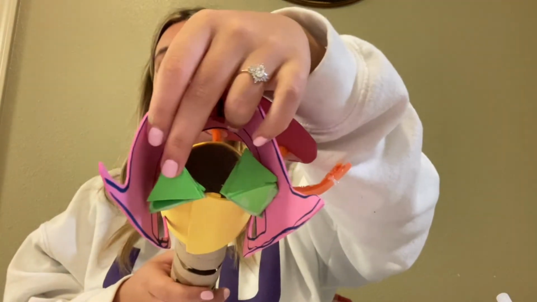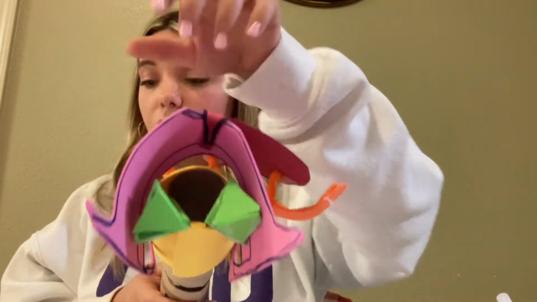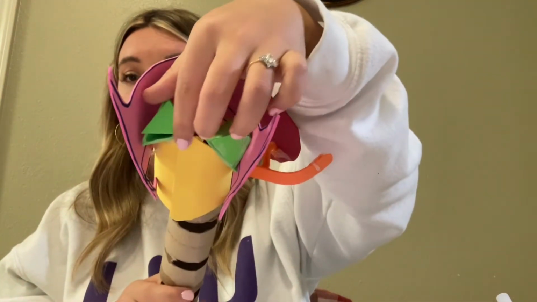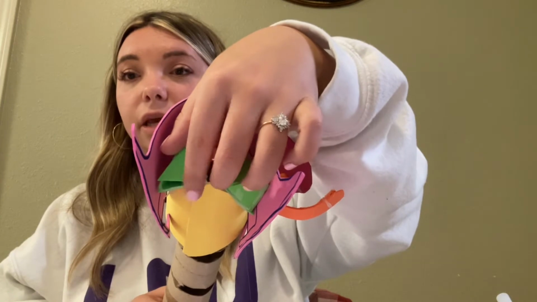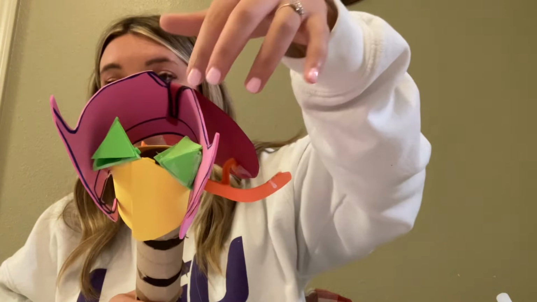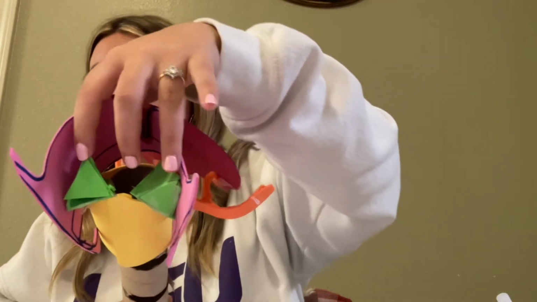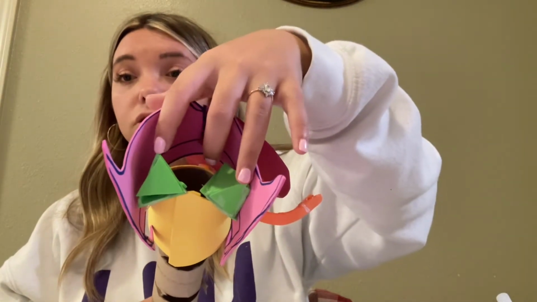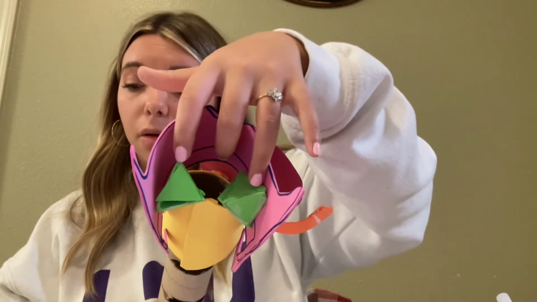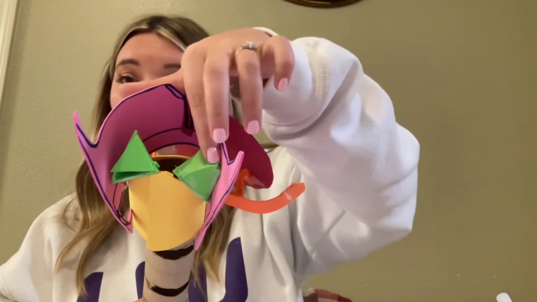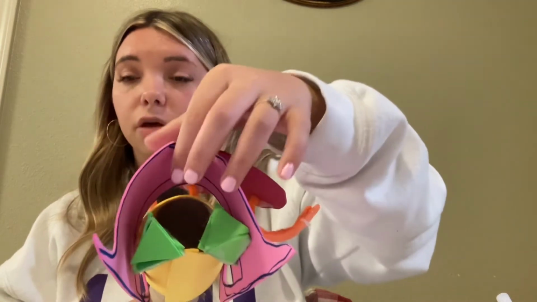So next we have the arytenoids. They are these green pyramid structures here. This back part is the muscular process, again on either side. At the very tip of each one there's the apex. The apex also contains a cartilage called the corniculate cartilage. It's shaped like a horn on top of the apex of the arytenoids.